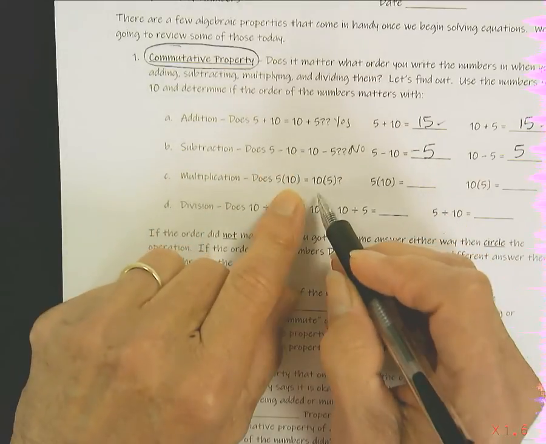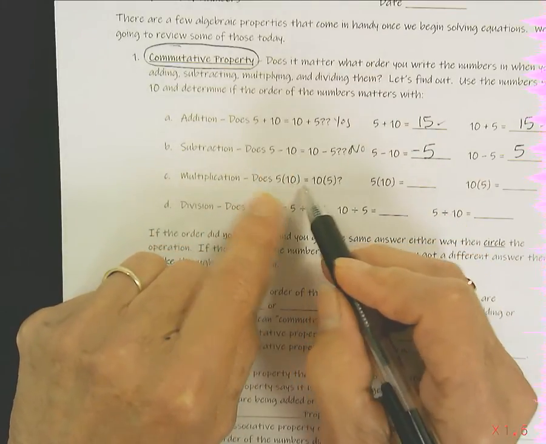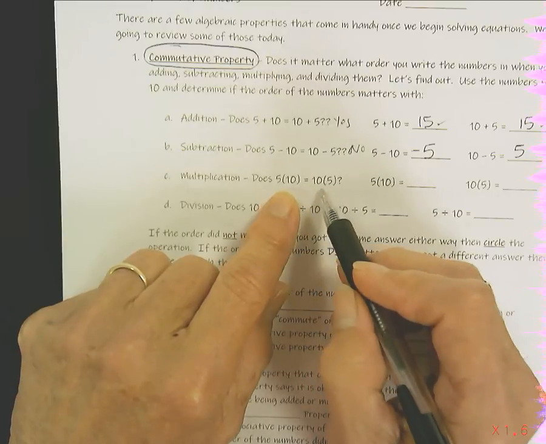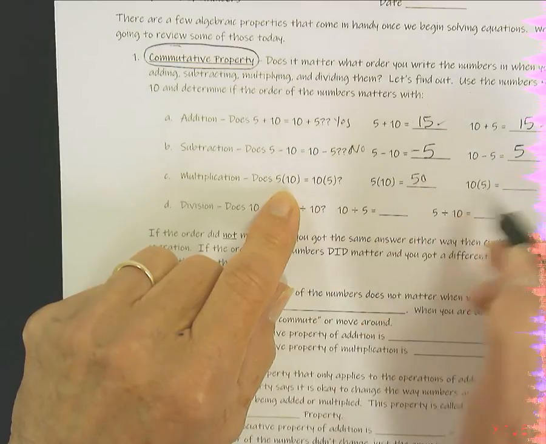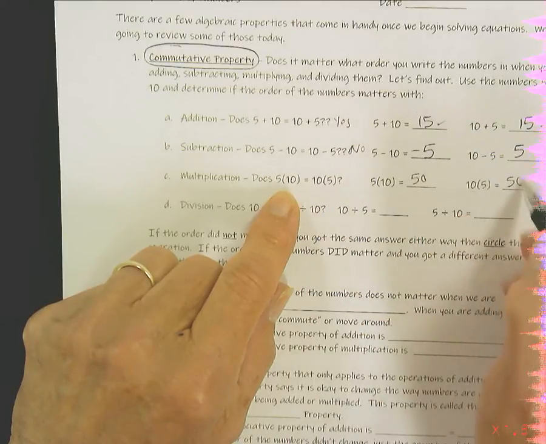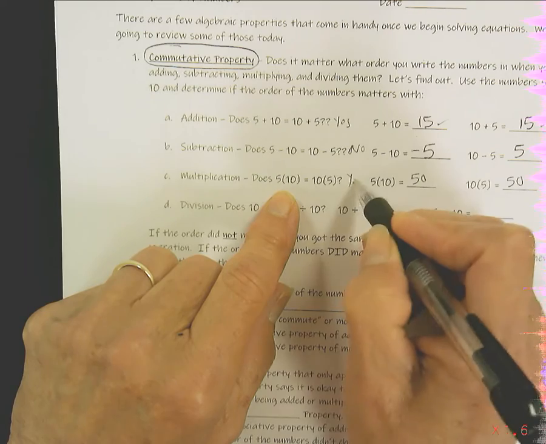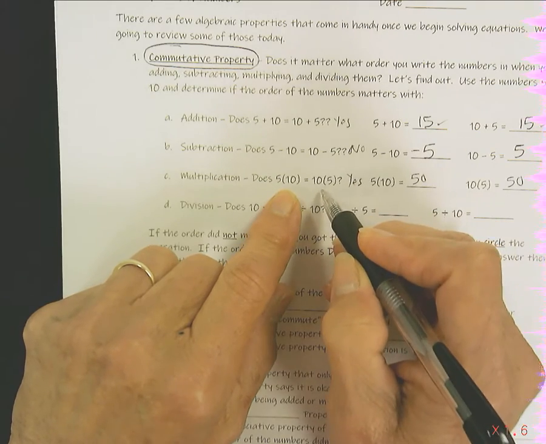Let's look at multiplication. Does 5 times 10 equal 10 times 5? Does it matter if I change the order? Well, 5 times 10 is 50. 10 times 5 is 50. These are equal. So yes, they're equal to each other.